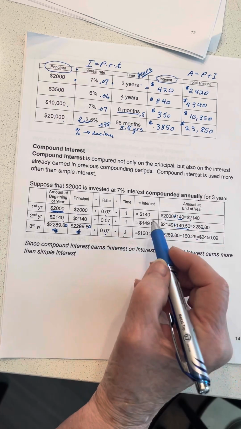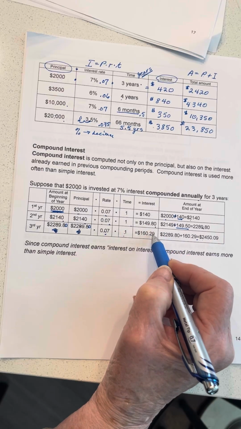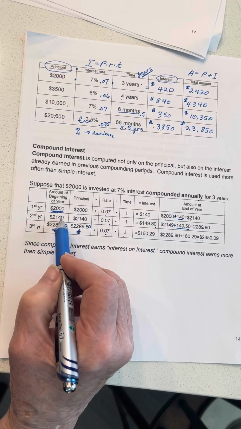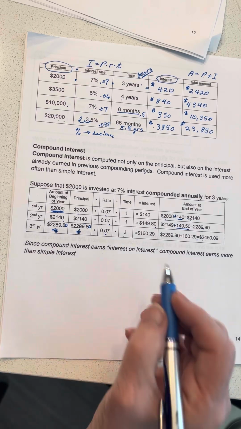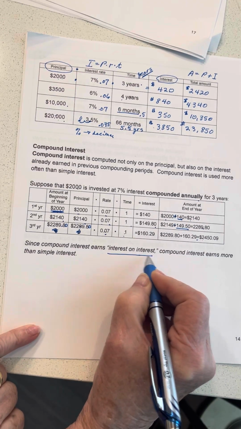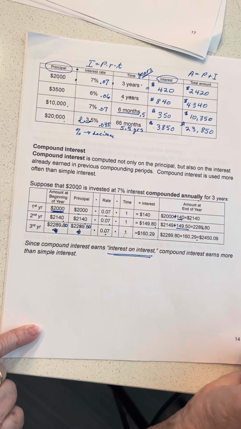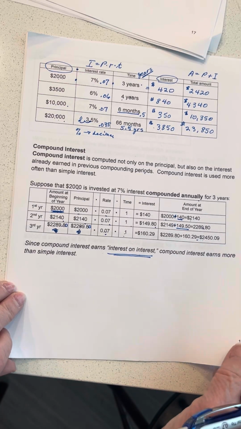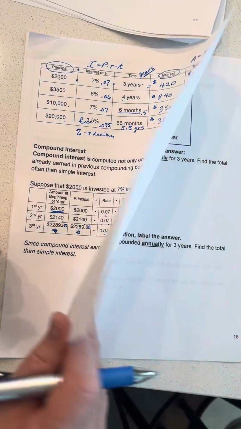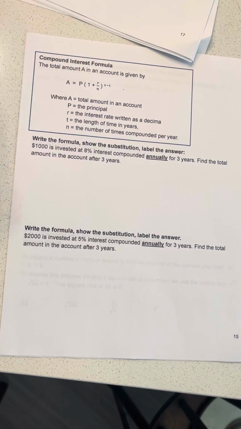So as you can see, we get more interest each year because our principal is growing each year, and it's growing because we're adding the interest from that year to the principal. So it's really earning interest on the interest, and it does earn more than just simple interest.